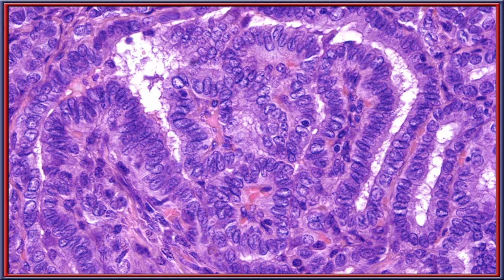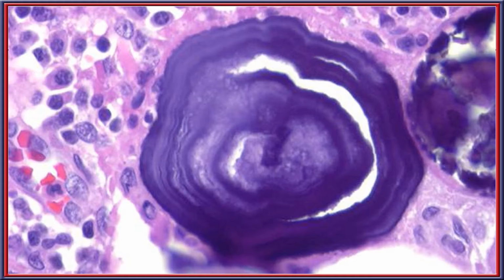Way too many nuclei are present in this particular case, where you can still see that there is a papillary architecture, but significant overlapping and crowding with all of these nuclei present over and adjacent to one another.